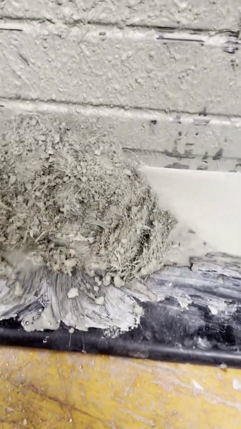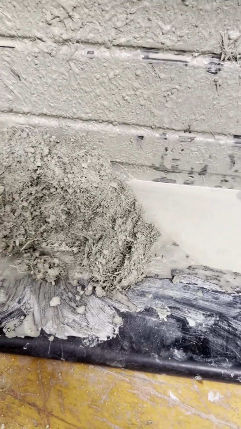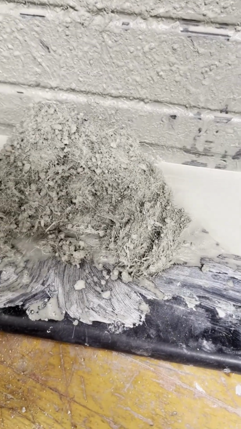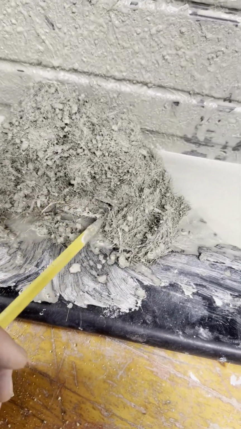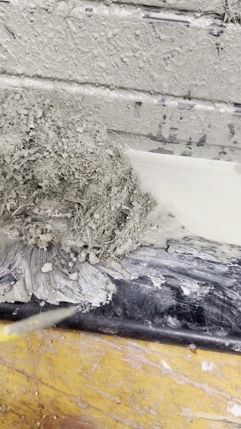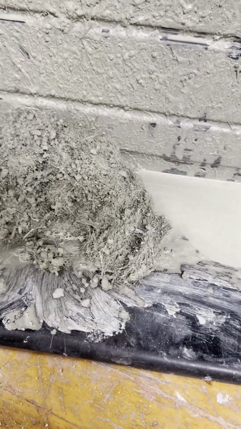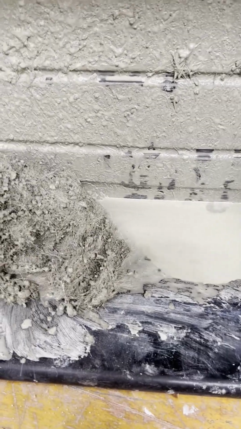So once this starts happening, it's pretty hard to get it back into a usable mix. Generally, I would just throw it away, especially if you're bleeding to this extent. You're not going to be able to fix it. You'd have to add more cement, more sand, and at that point, you're not really testing what you originally set out to. So if you get to this point, toss it, try again. Happens to everyone. Happened to me just now, right?